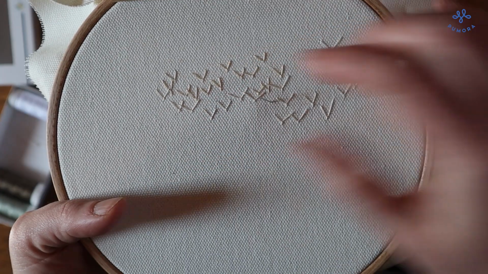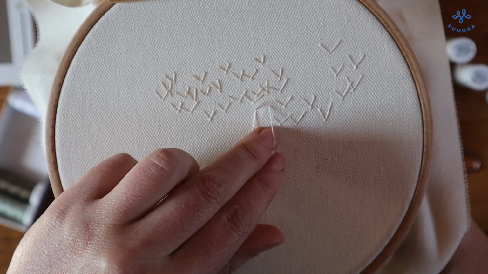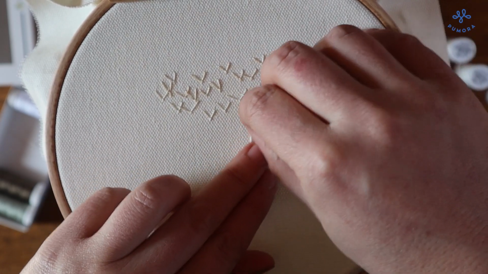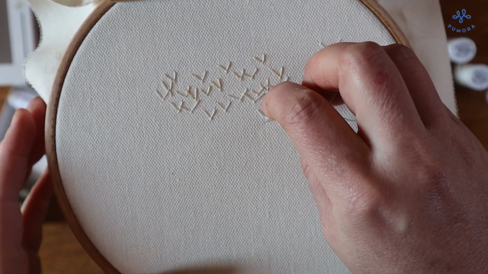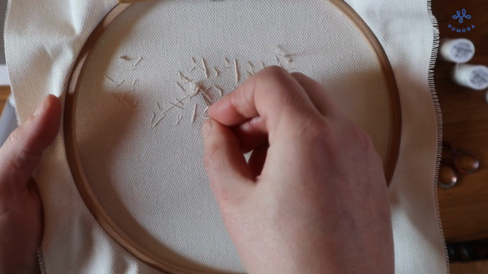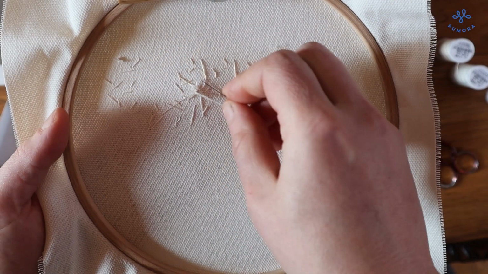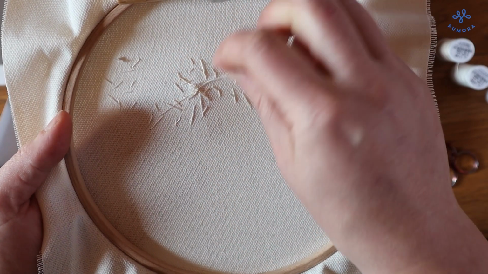But I think you could do that with embroidery threads in different shades too. My shades just weren't distinct enough to see anything of that. So if you want to use a black thread or gray threads, I think that works just fine.